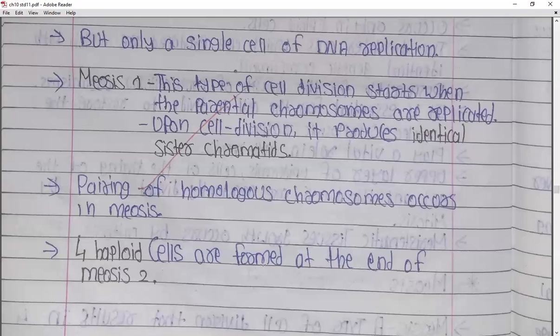The parent cell was 1, but the identical sister chromatids which are formed are 2. So the product of meiosis 1, the first cycle, is 2 cells, and those two daughter cells are identical sister chromatids. Pairing of homologous chromosomes occurs in meiosis. Homologous, homo means same, so the chromosomes which are exactly similar to each other, right? Thus the pairing of those types of chromosomes takes place in meiosis.